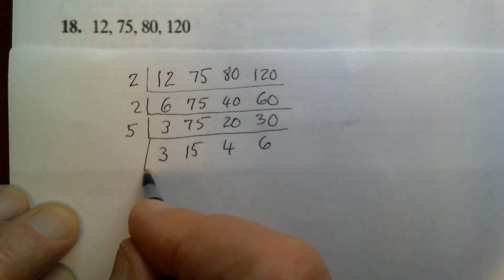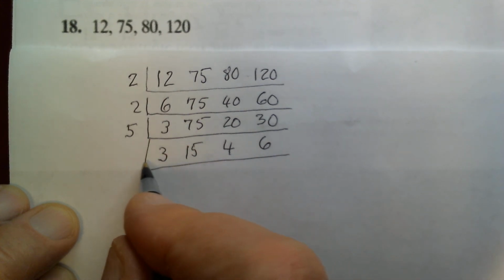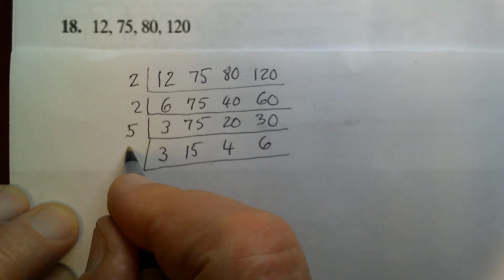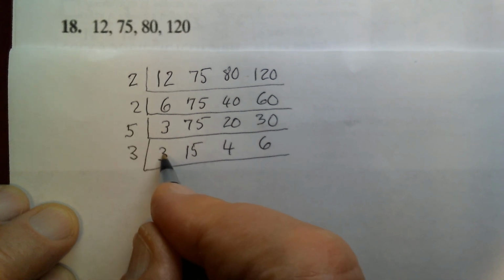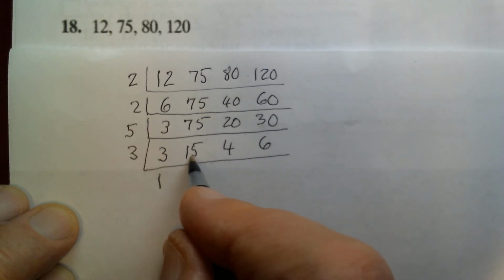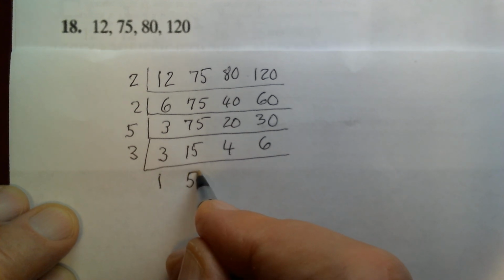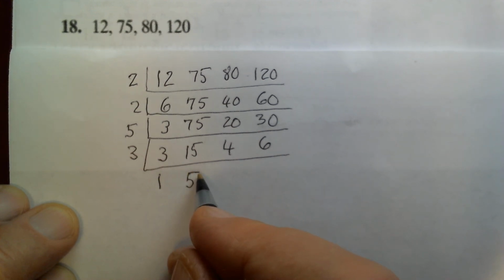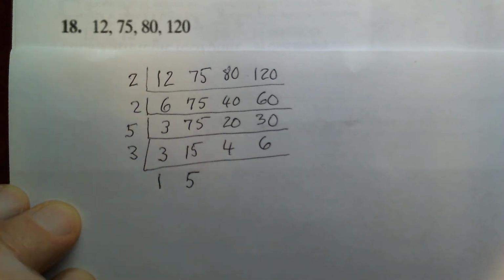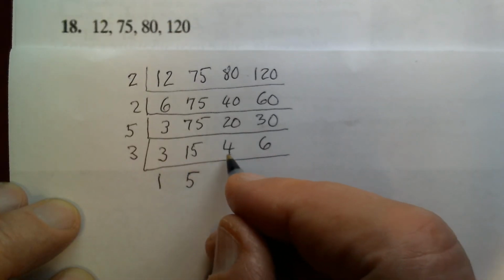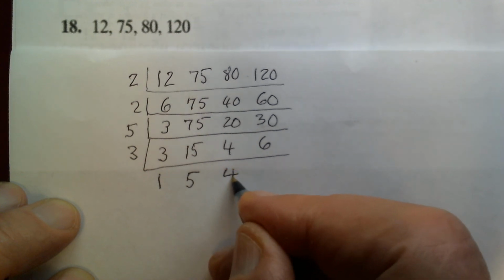So then for this row of numbers, we can use a prime factor of 3. 3 divided by 3 is 1. 15 divided by 3 is 5. 4 we cannot divide by 3, so we leave it that way.